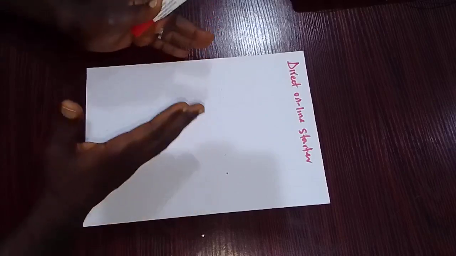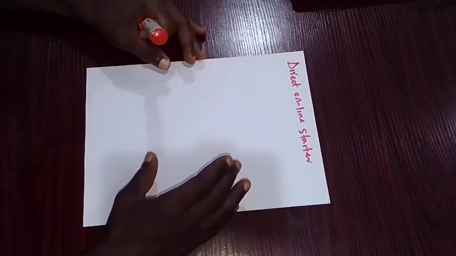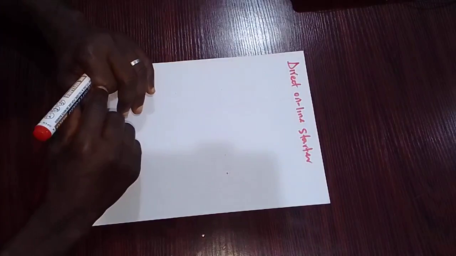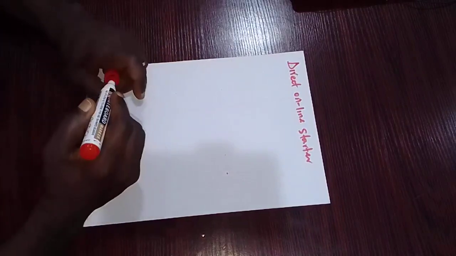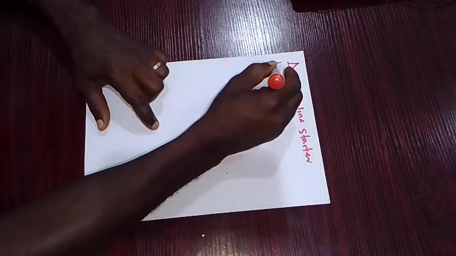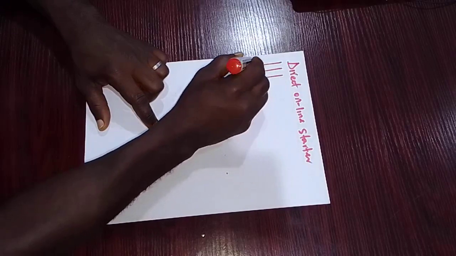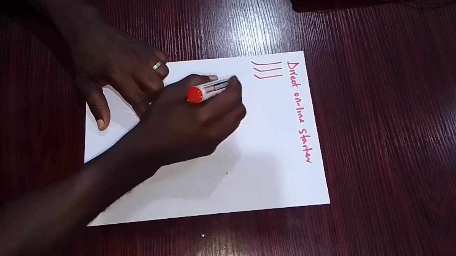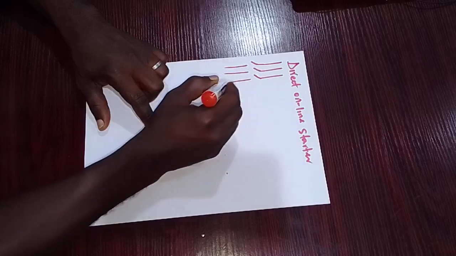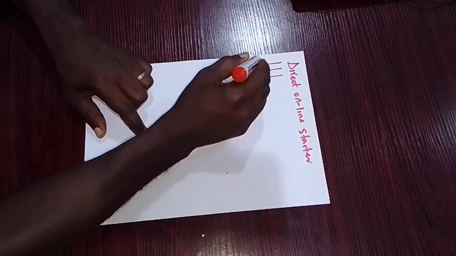But for our analysis of the circuit diagram, we're going to take a look at a three-phase supply. Now for the power section, the supply from the three-phase source first of all passes through the circuit breaker. The circuit breaker here is a protective device.